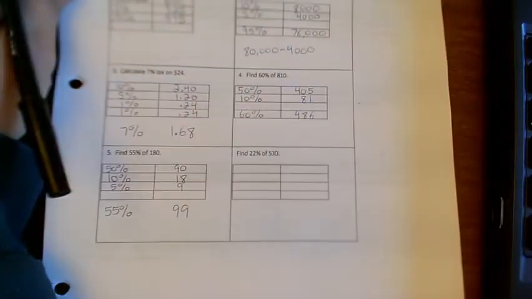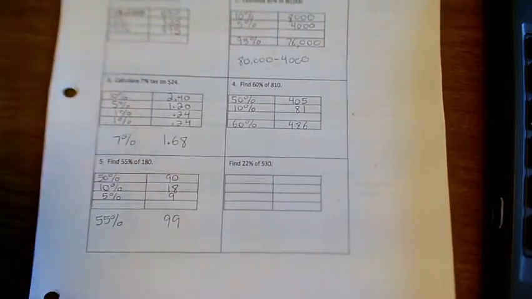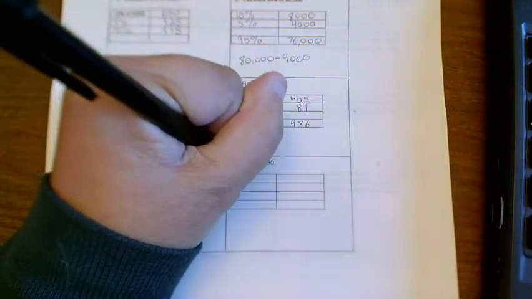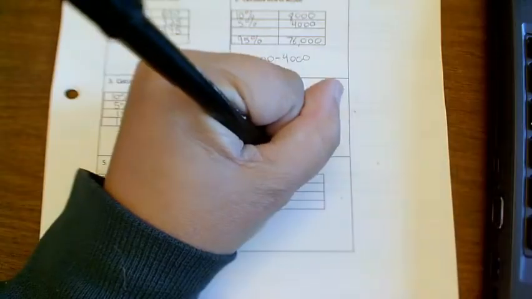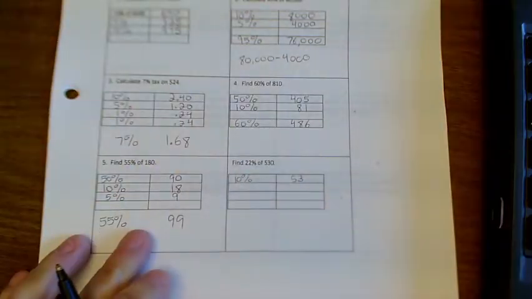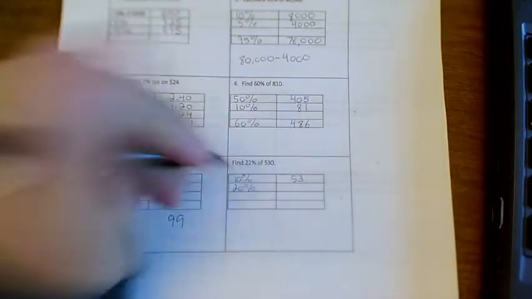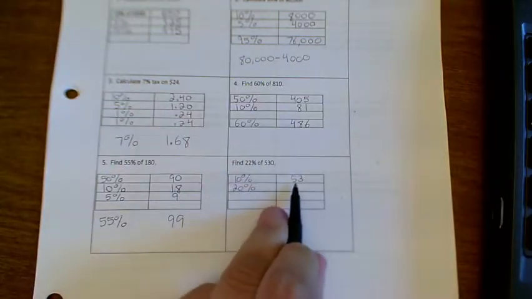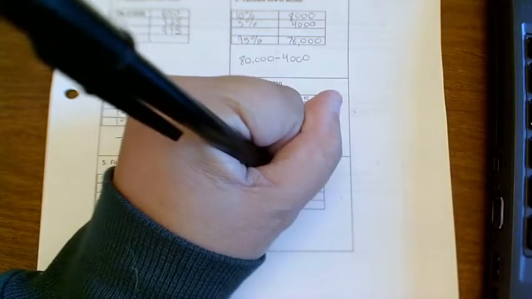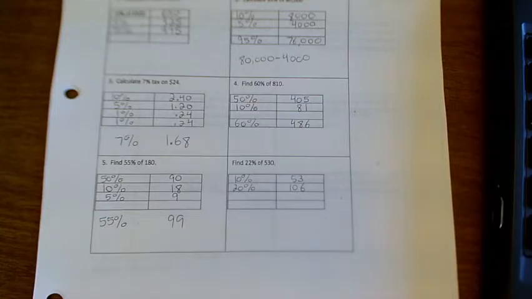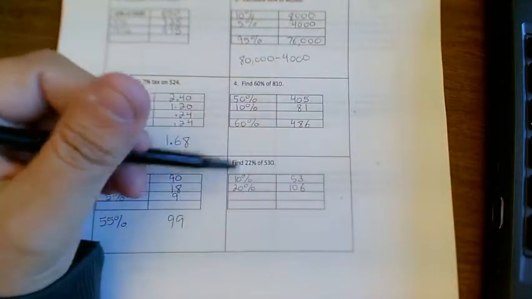All right, and then finally 22% of 530. So I would probably do 10%, which is 53. Another 10% would get you to 20%. So 20%, if you double 10%, that would be 106. And then we need 2%.